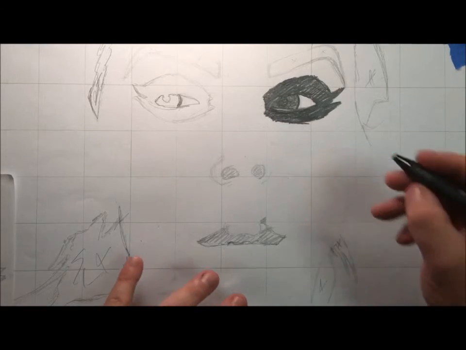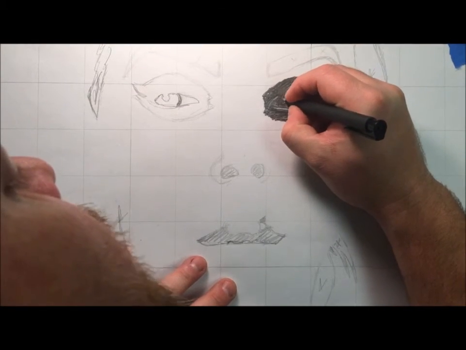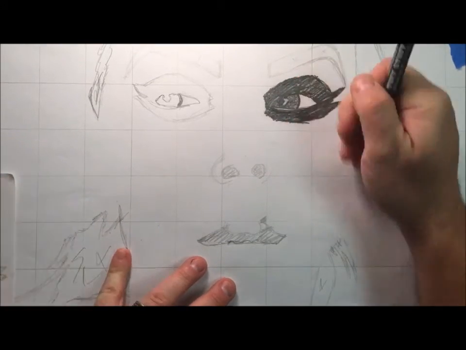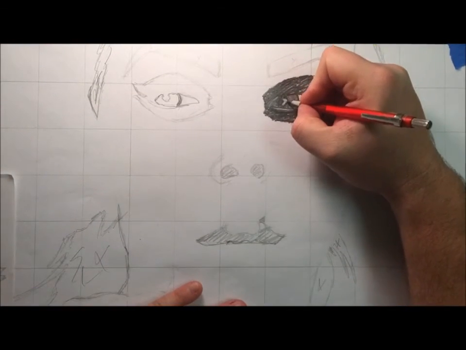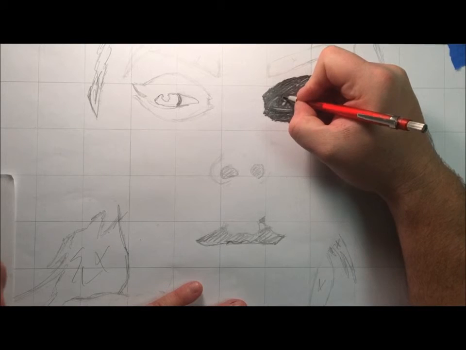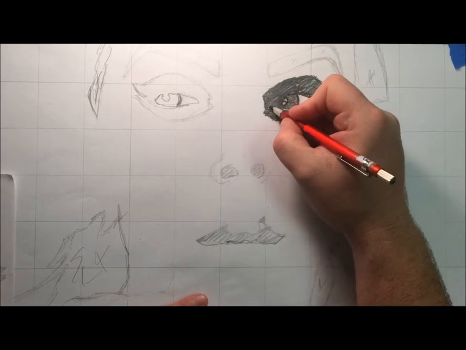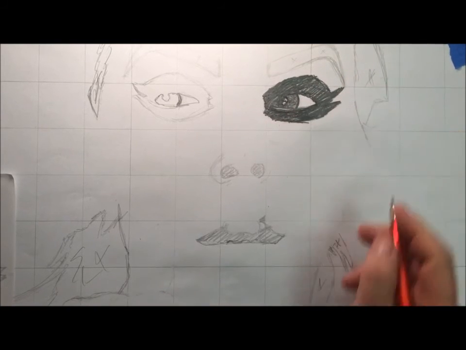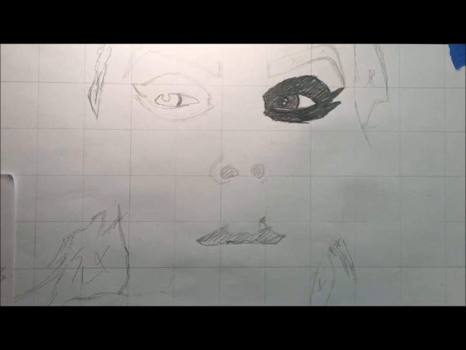If you want to use your eraser to lighten up some eye shine in there, it's not a bad idea. You can always get that information off of the picture. You can see it pretty well when you look at the picture really closely. So basically you would go through and follow that pattern all the way through. When it's done, that's it.